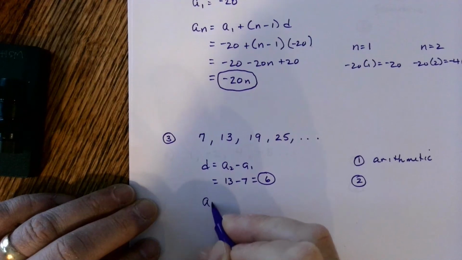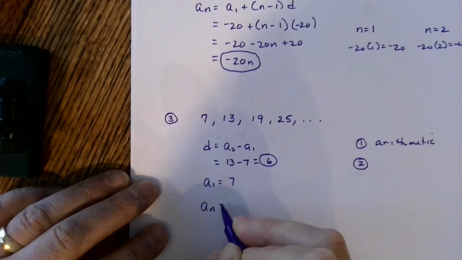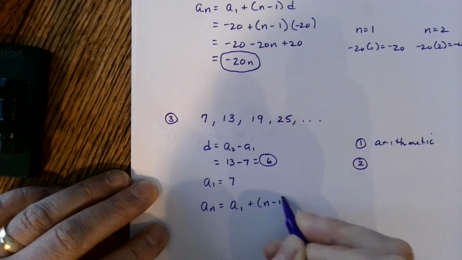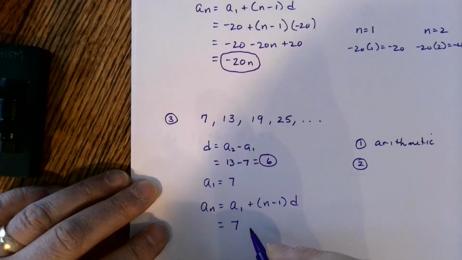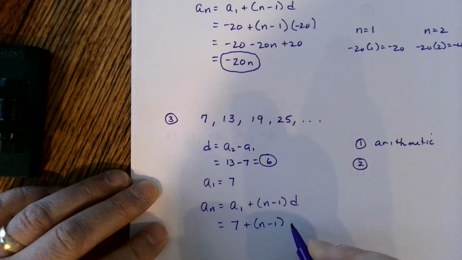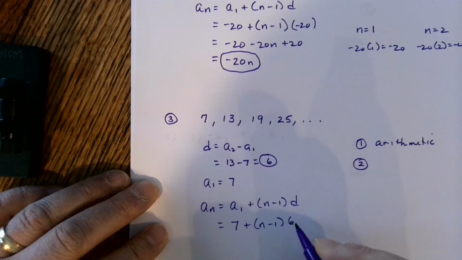My first term's value is 7. So the formula that I'm going to use then, again, the first term plus n minus 1 times d, plugging in 7 for my first term, and then n minus 1 times d, which in this case is 6.